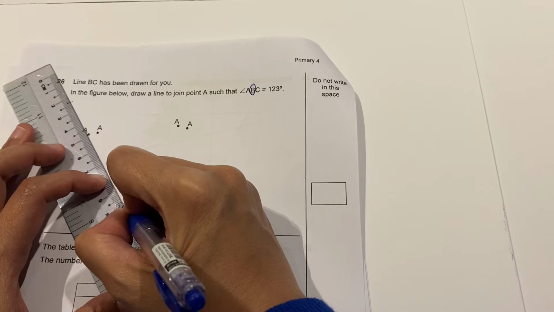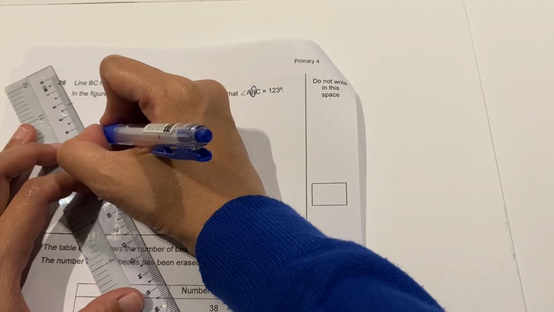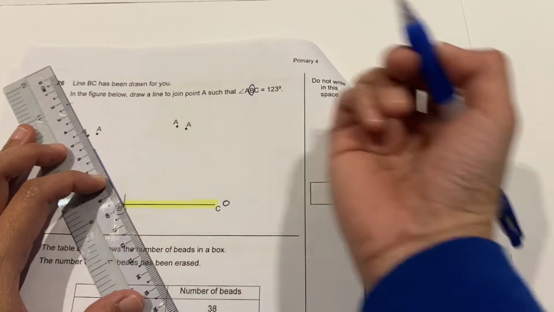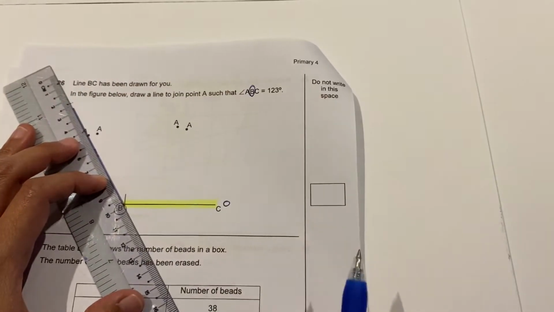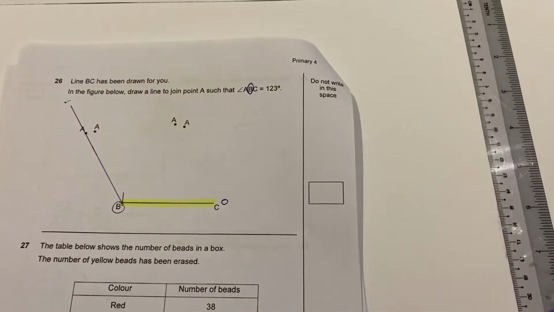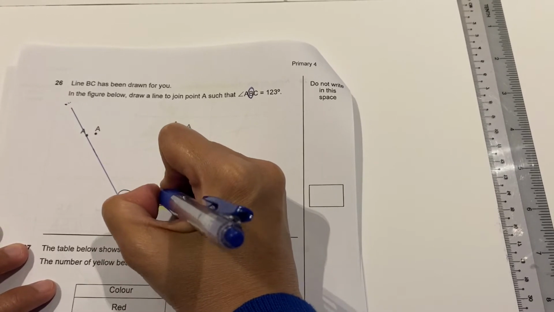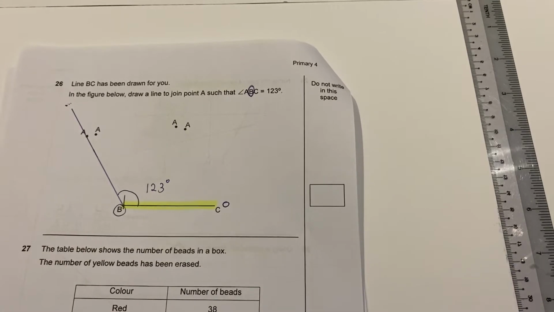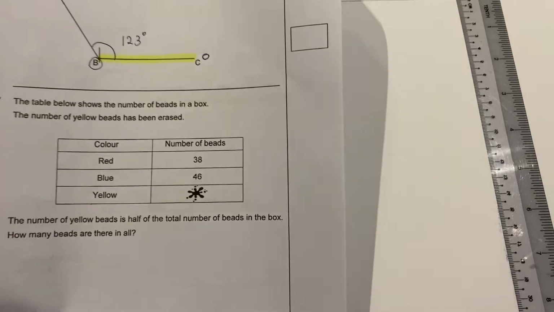When you draw, you've got to pass through this dot. You cannot draw it like that only. You've got to draw all the way, passing through the dot, like that. Then you label this as 123 degrees. Okay, next.